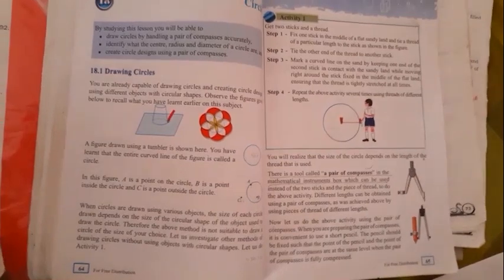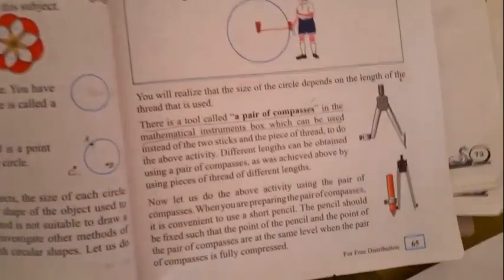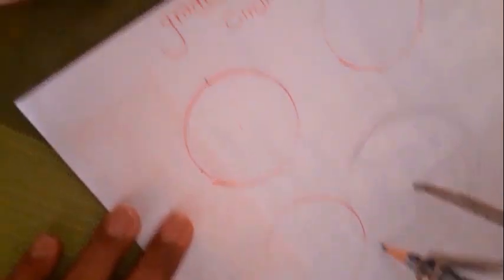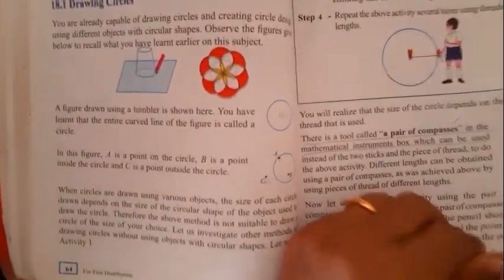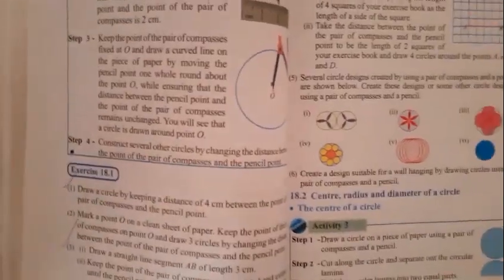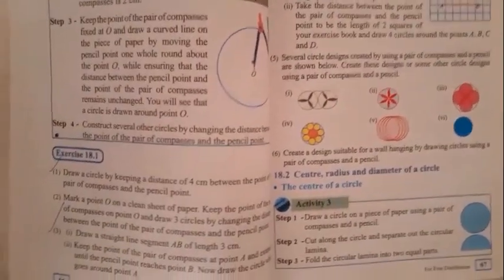We can draw a circle by using a pair of compasses. Now I have drawn several circles, and I am going to teach you the parts of the circles.